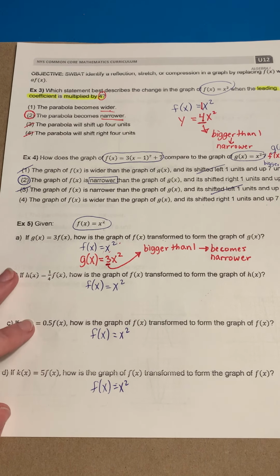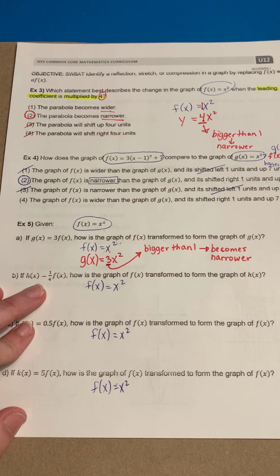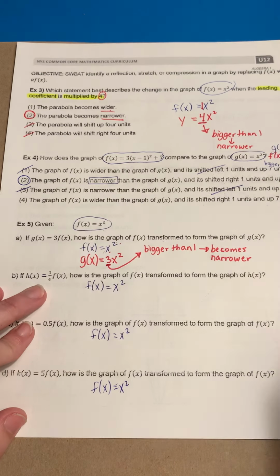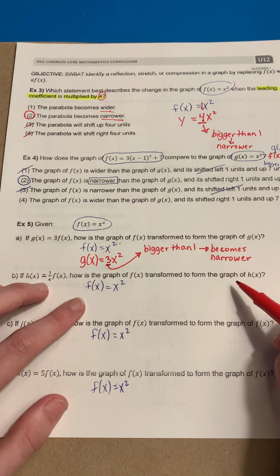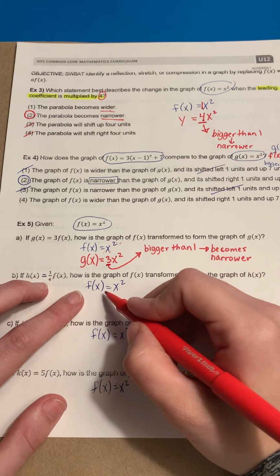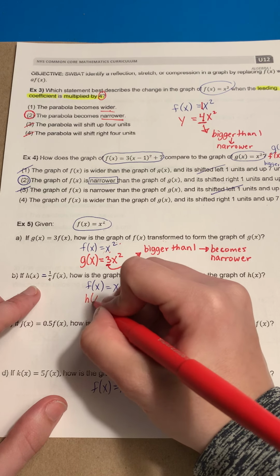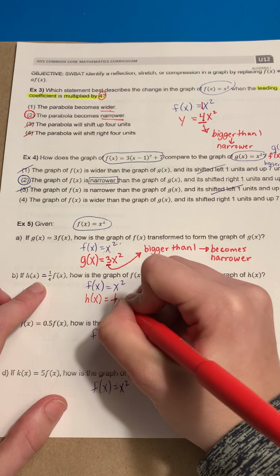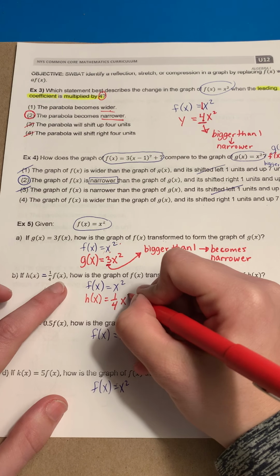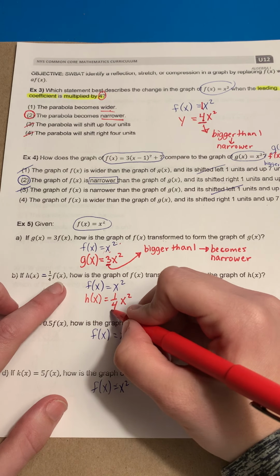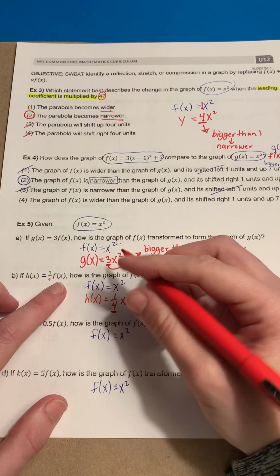Let's look at the next one. If h of x equals 1/4 f of x, how is the graph of f of x transformed to form the graph of h of x? Started out as f of x equals x squared. I need to now write h of x equals 1/4 times f of x. Well, f of x is x squared, so I'm just plugging in. So this 1/4 is the number that's being multiplied. It's that coefficient that's being multiplied, that a value.